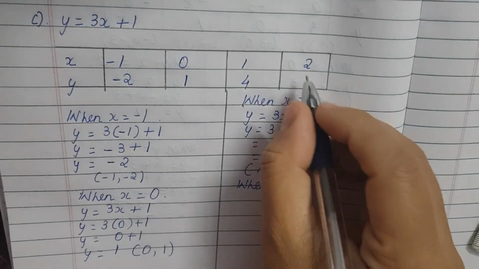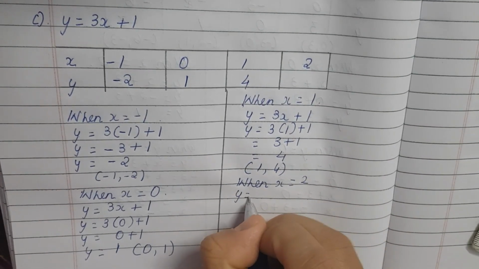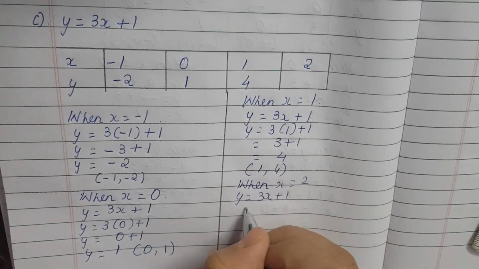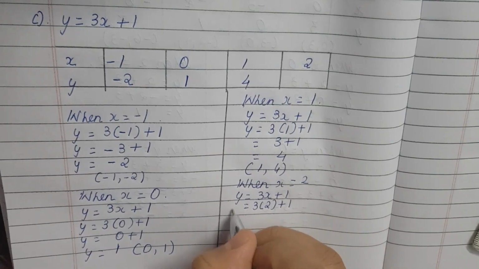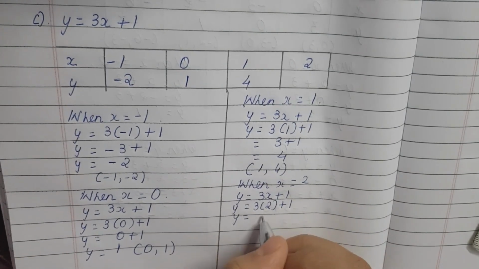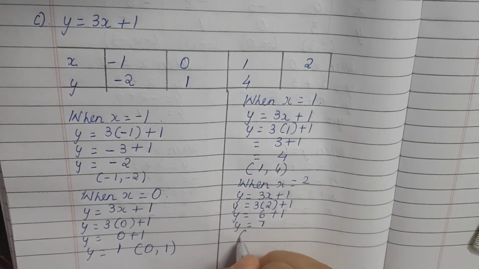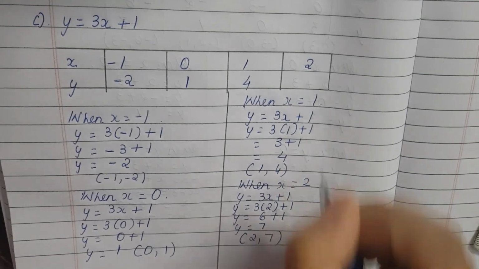Next, when x is 2. So y is equal to 3x plus 1 is the equation. So 3 into, in place of x we can substitute 2, plus 1. So y is equal to 3, 2s are 6. 6 plus 1. So y is equal to 7. So the point to be plotted is when x is 2, y is 7. So 2 and 7.